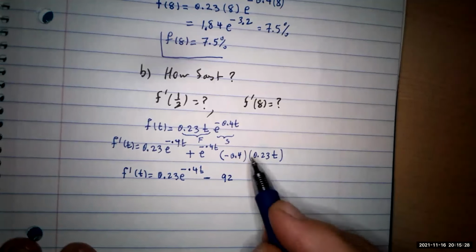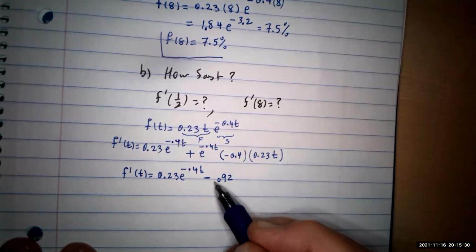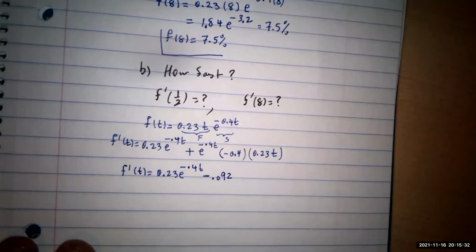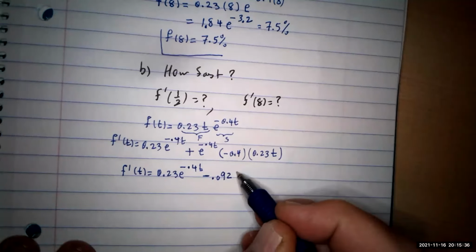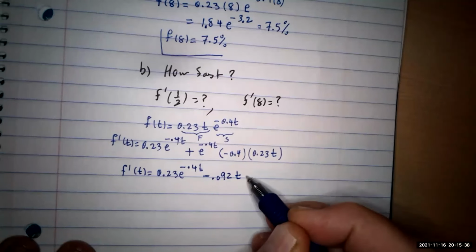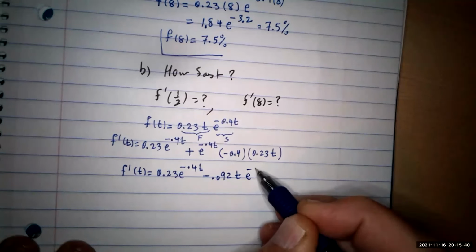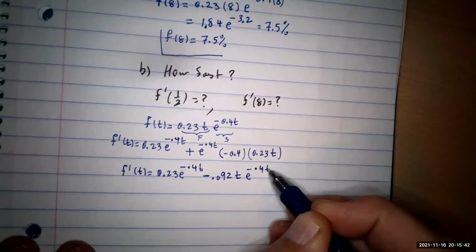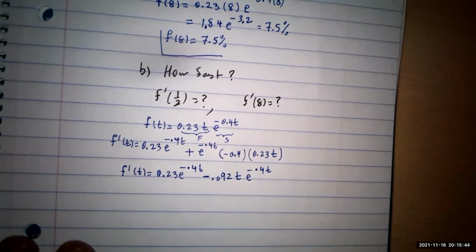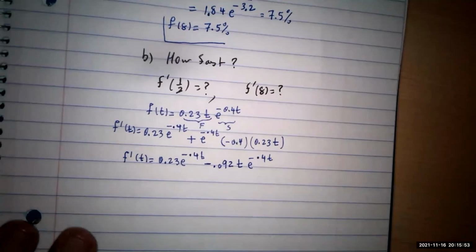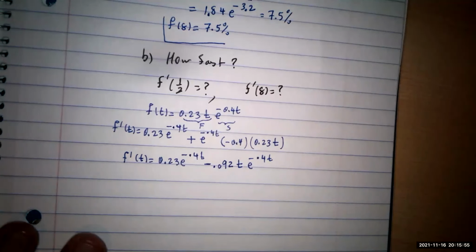But you have 3 decimals, so this is going to be 0.092 t times e to the negative 0.4t. That is going to be the case that we're going to have. So this is going to be our f prime.